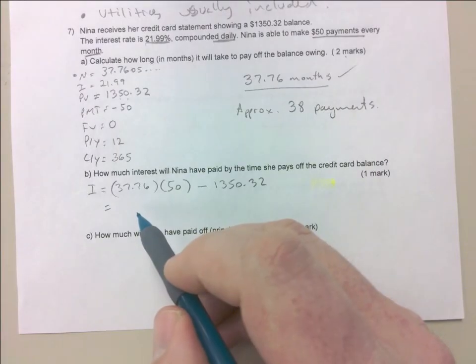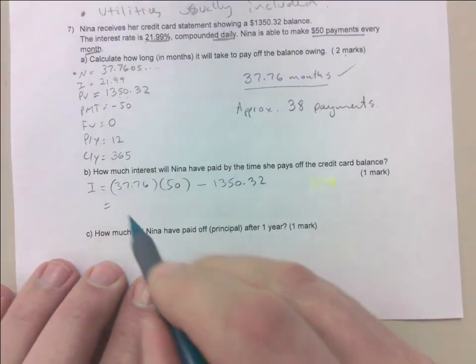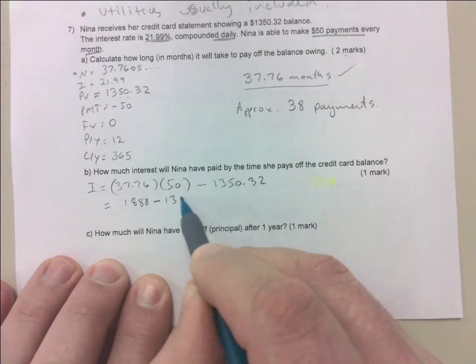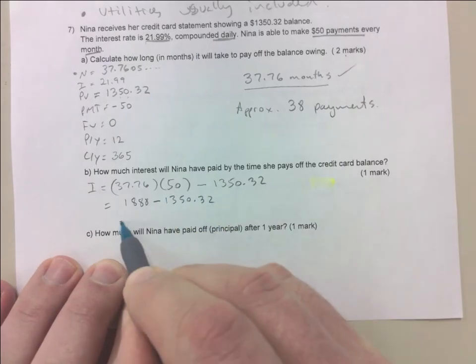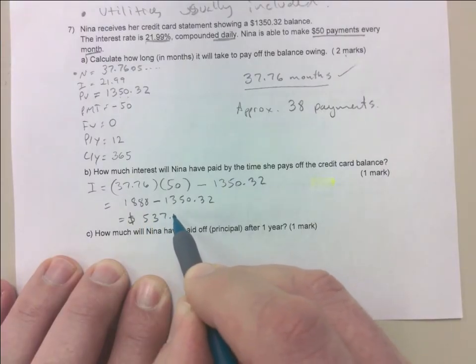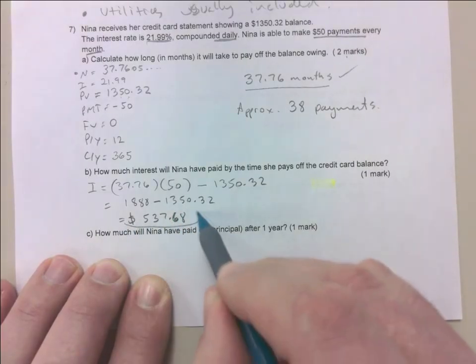And that is, give me one moment, 1888 minus 1350.32. So you paid $537.68 in interest.